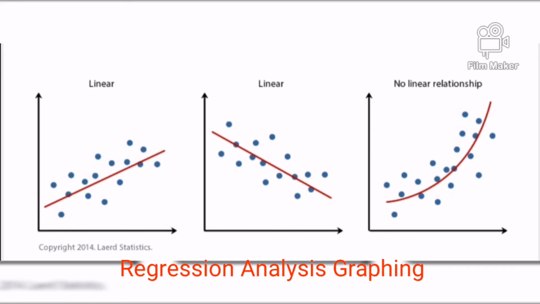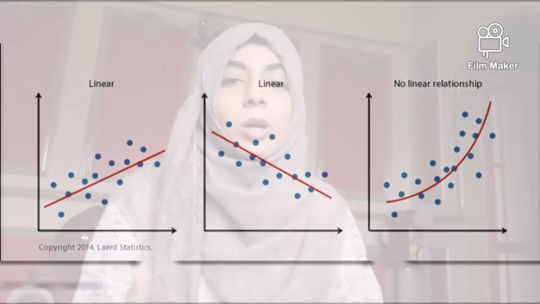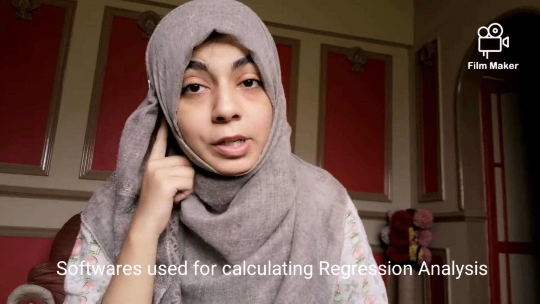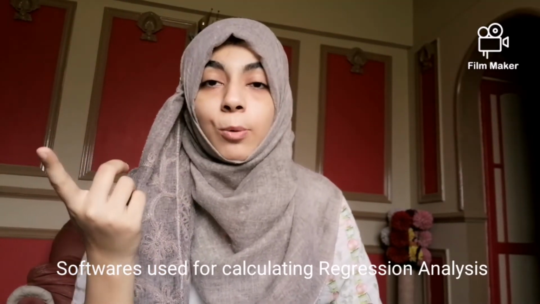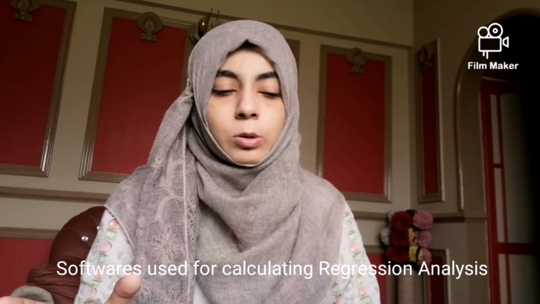Imagine drawing a line between the middle of the points, connecting certain points, which helps you create a straight line, and that red line is known as regression. We can use a lot of software, like SPSS, if you know about that. That is very helpful in creating the regression lines, and it shows the line that best fits the data.